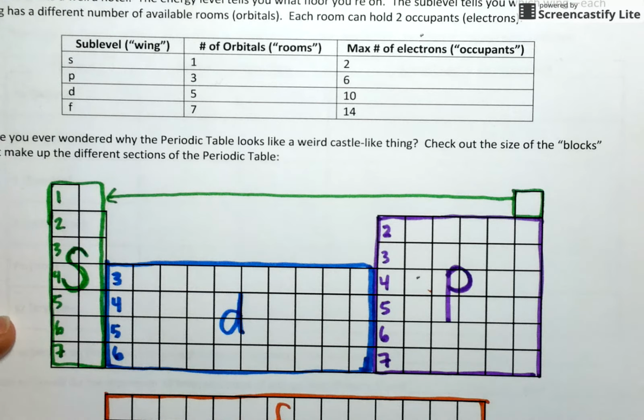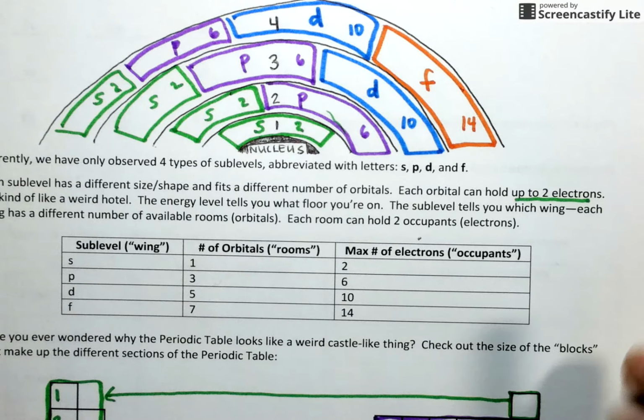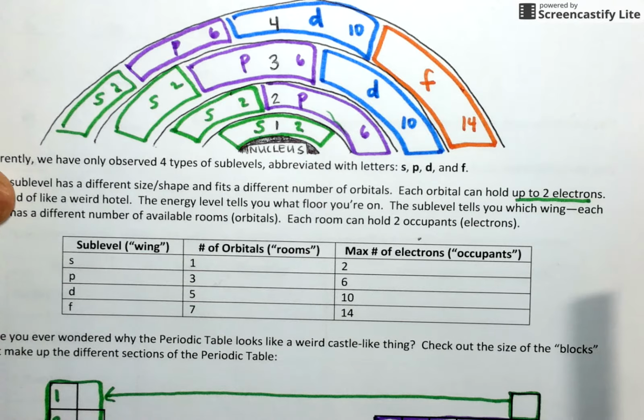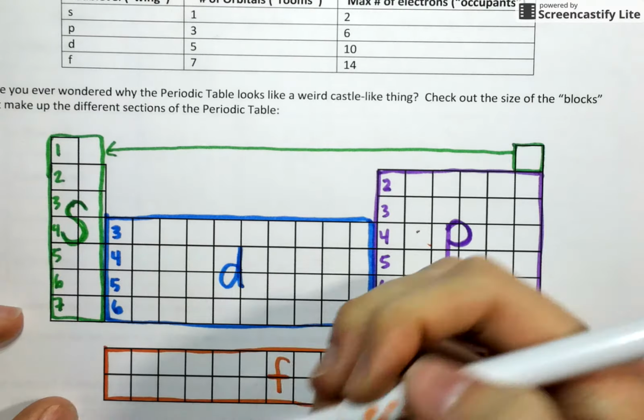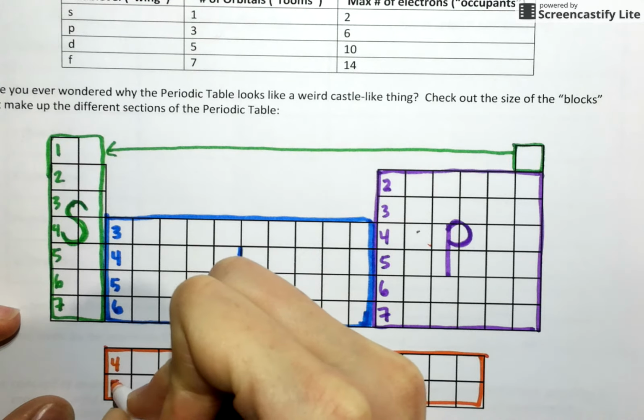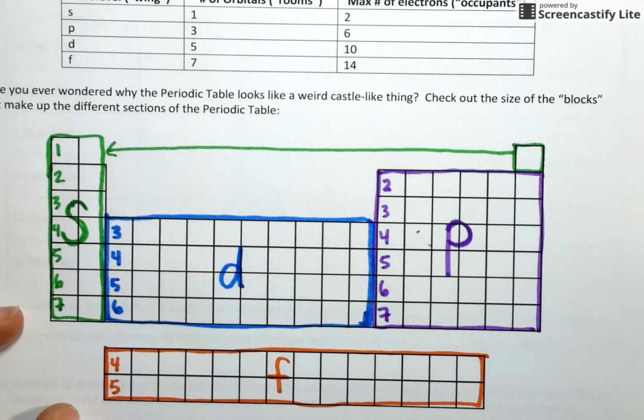Same deal goes for our F stuff. Our F sublevel started appearing in energy level 4. So that means we must start filling up orbitals in our F sublevel on energy level 4. And that leaves those 2 rows to be labeled as 4 and 5. What we're going to do with this is start changing the way we approach writing electron configurations. We're going to move away from Bohr's just total number of electrons in an energy level, 2, 8, 8, 2, and start thinking more specifically about exactly where those electrons go.